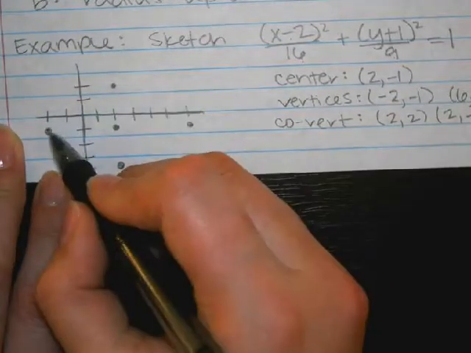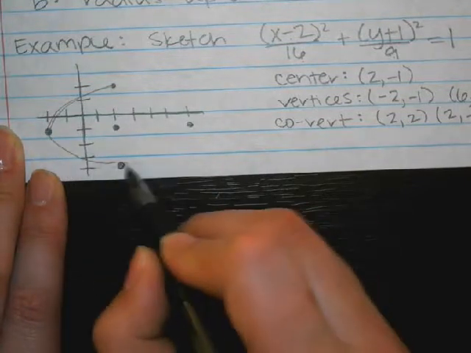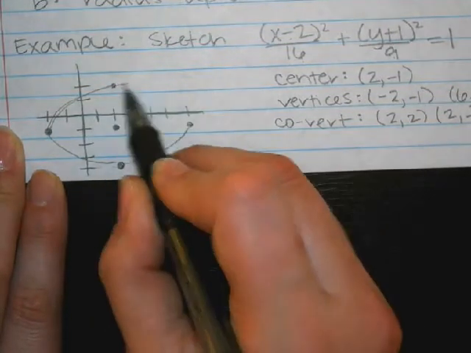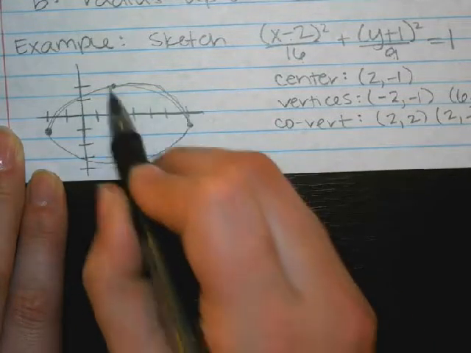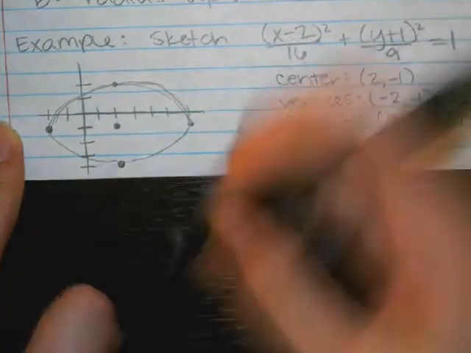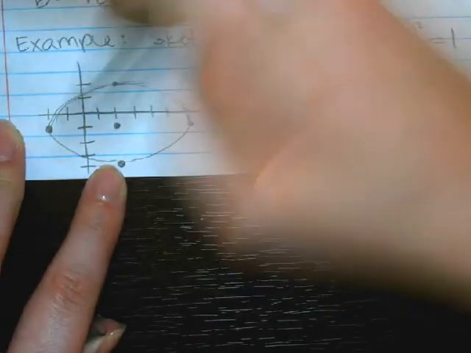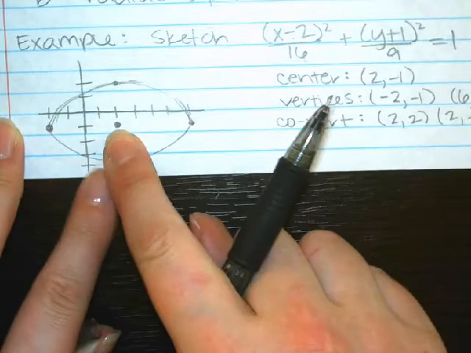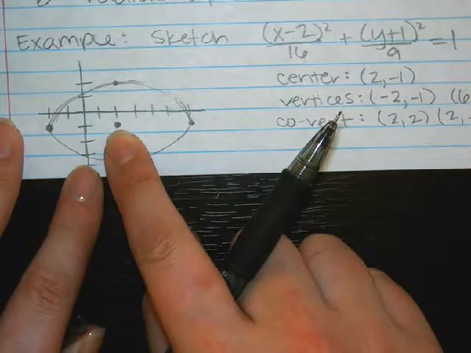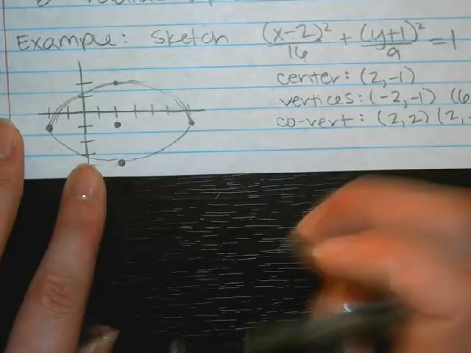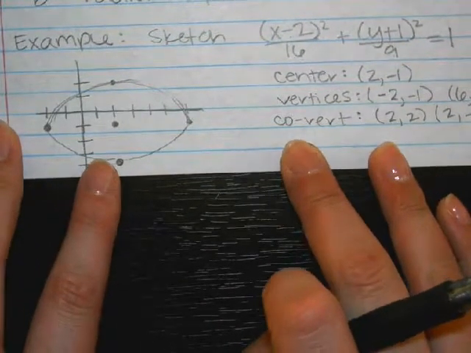So if we look at our ellipse, it looks like that. And just like we talked about, oh, that's terrible. Okay. They're hard, yeah, you'll get better at it. And just like we talked about in the video with the circle, the center is technically not a point on the graph. We draw it for reference, but it's not actually a point that would make the equation true. Okay, so we have the center, we have the vertices, we have the co-vertices.